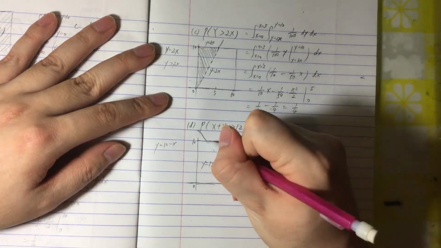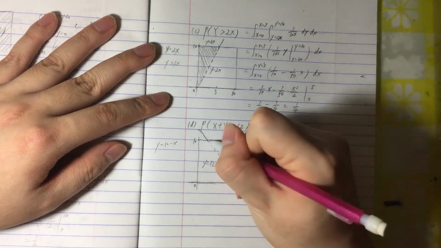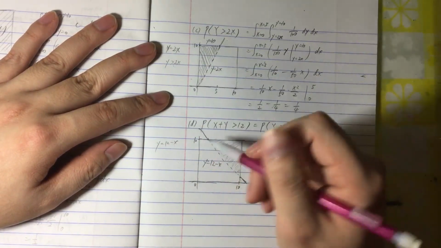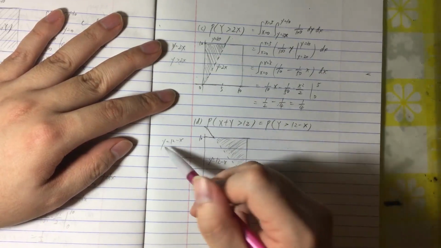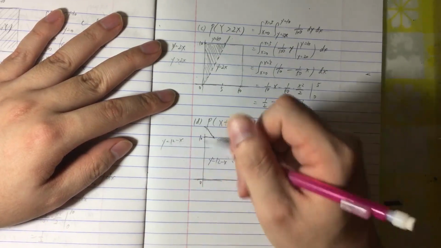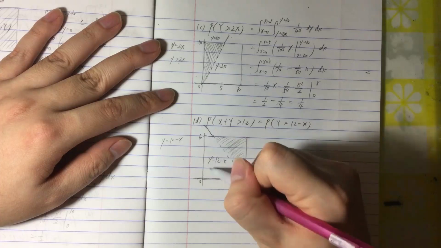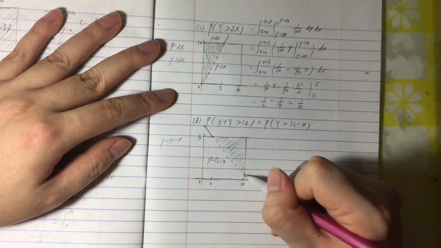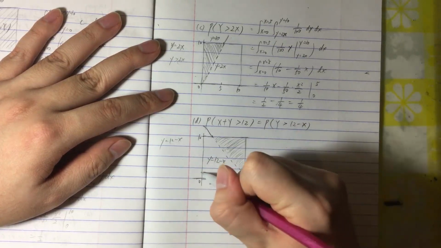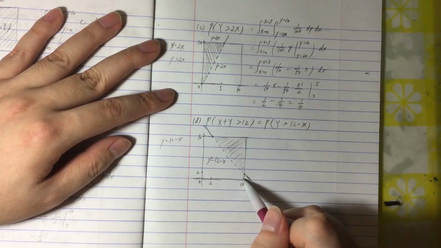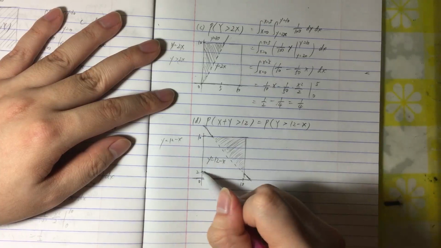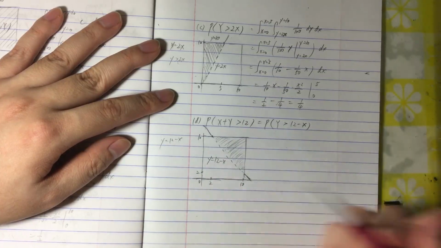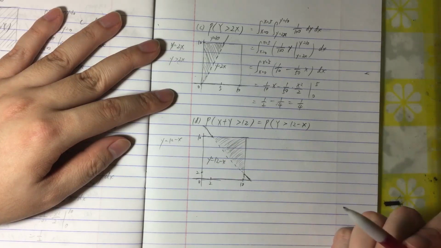Now, what's the intersection here? When y is 10, x is 2. And when x is 10, y is 2. Usually we need to find an intersection here. Next, take the integral over this region.